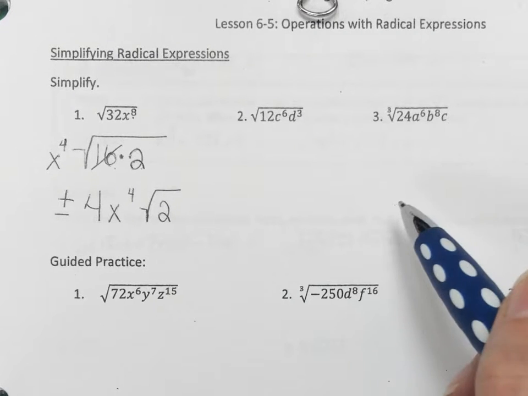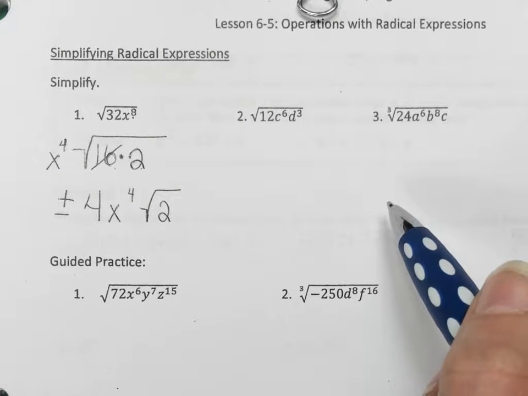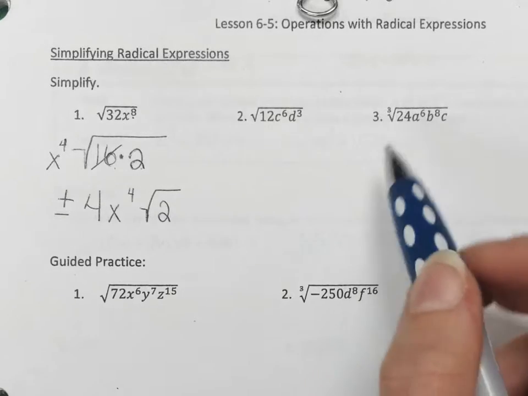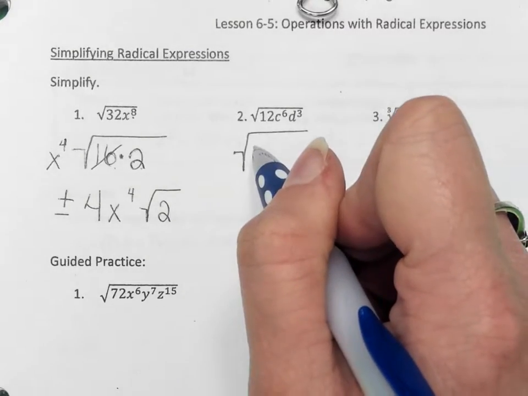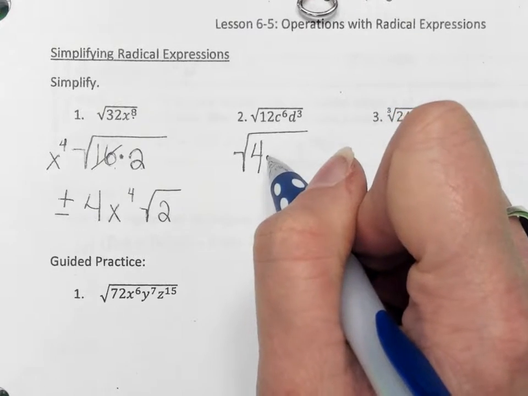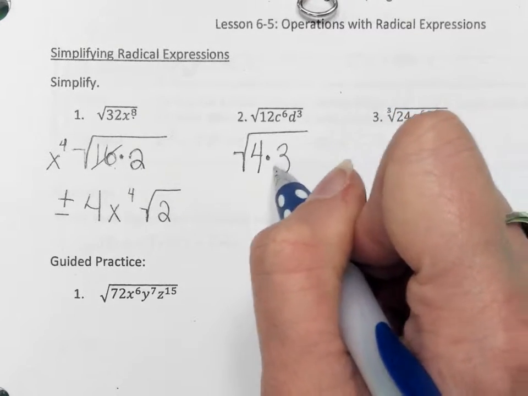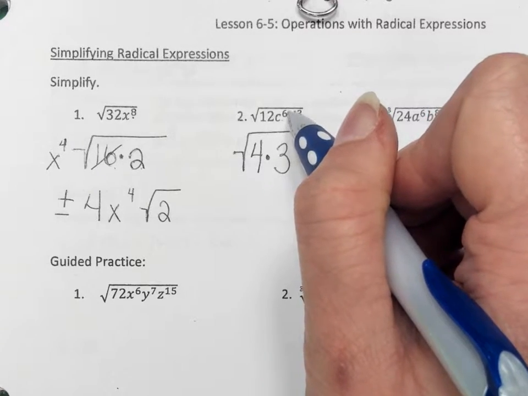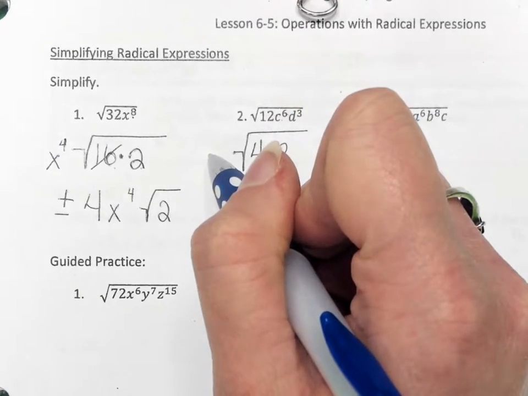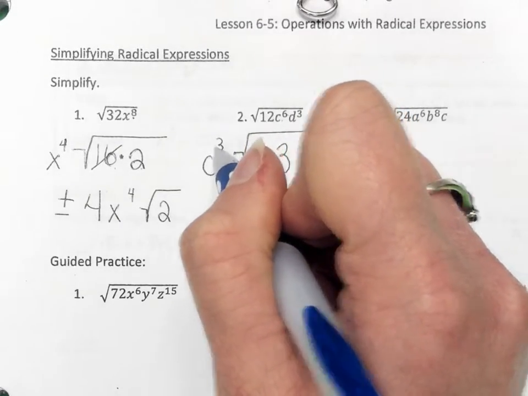All right, what about number 2? Is 12 a perfect square? No. What perfect square goes into 12? 4. Okay. 4 times what is 12? 3. All right. Is c to the 6 even, correct? So 6 can divide by 2 and give me 3.